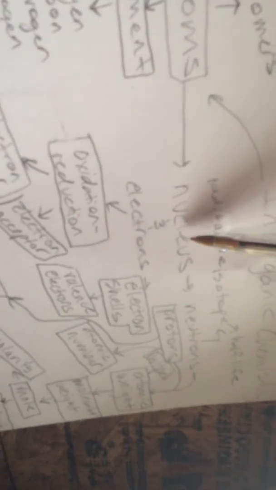Let's talk about the structure of an atom first. An atom has a nucleus, which is the center of an atom, and an electron cloud that encircles the atom. Our nucleus consists of neutrons, which are neutrally charged particles, and protons that are positively charged particles.